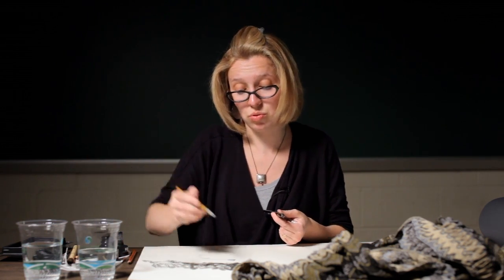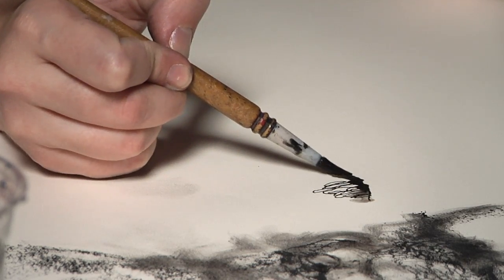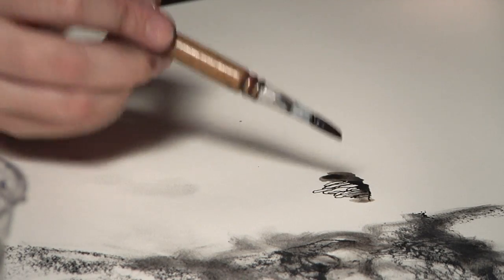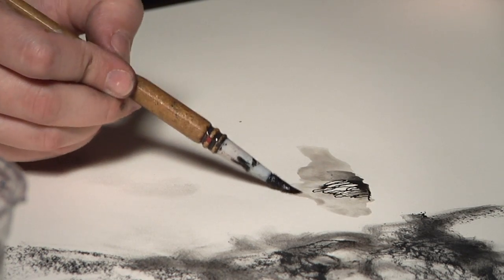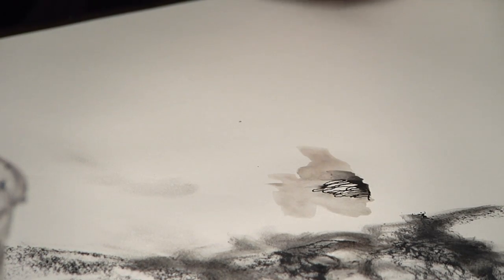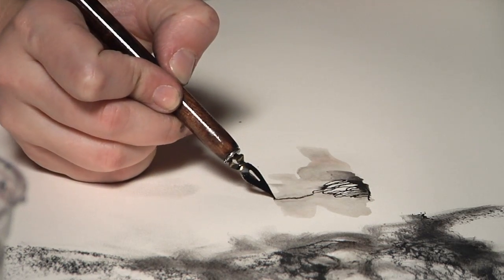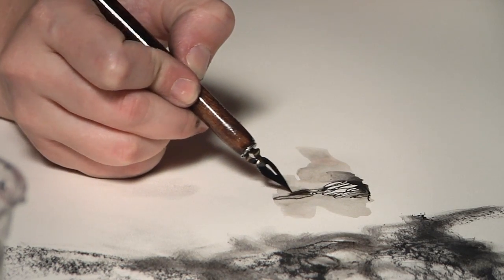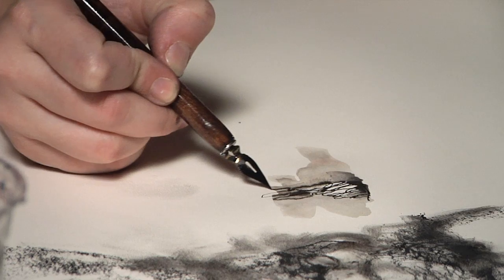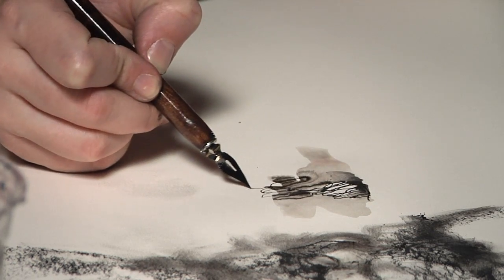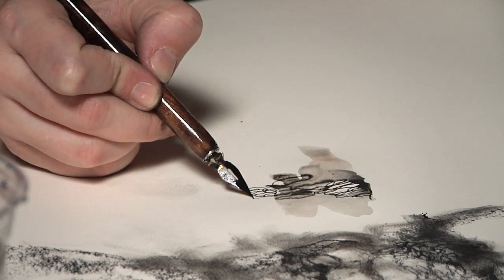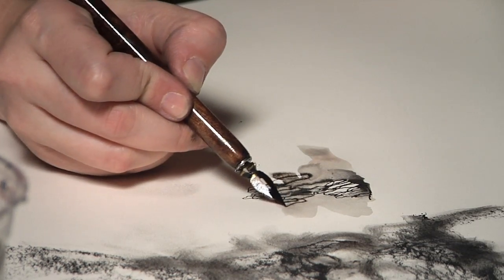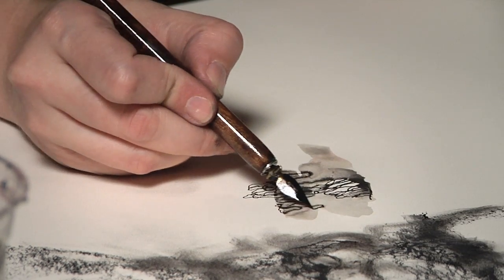Another thing that you could do is add some water in the beginning or after, and start also integrating values. And you can also work over the wet areas and create these really beautiful bleeding effects. Then you can allow them to dry and go over them with sharper lines, as you can see here.